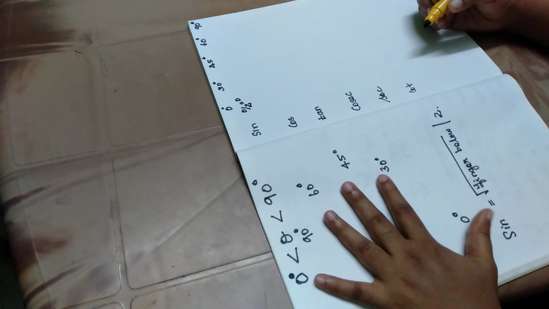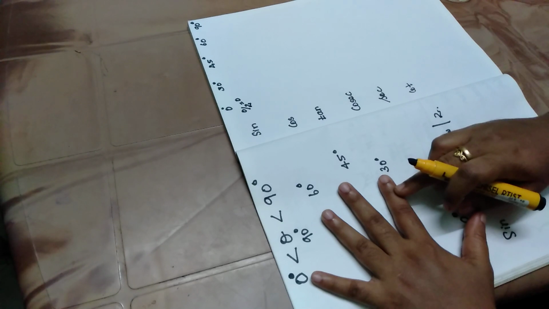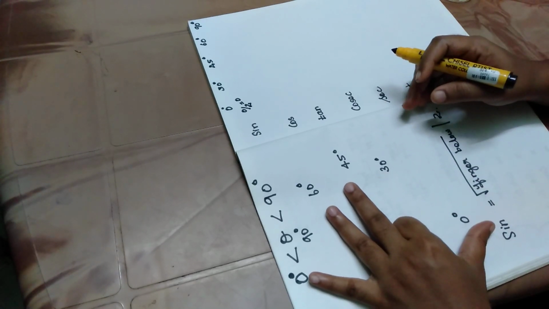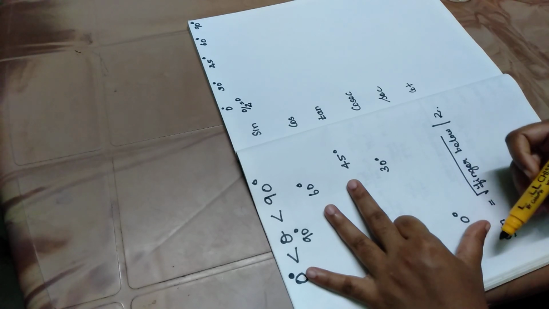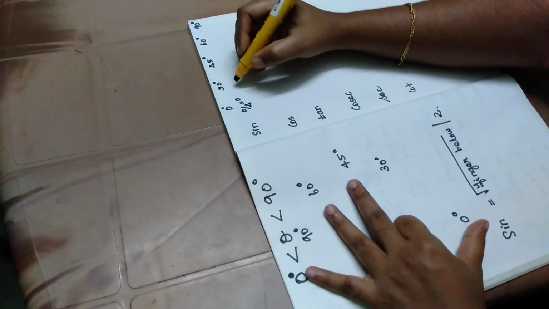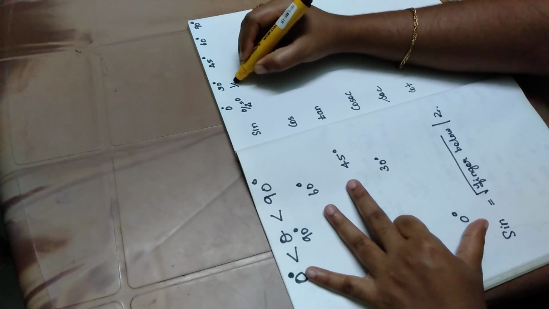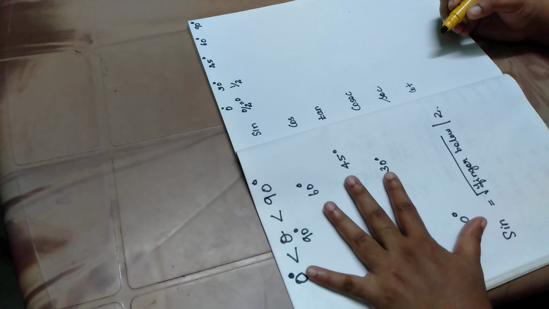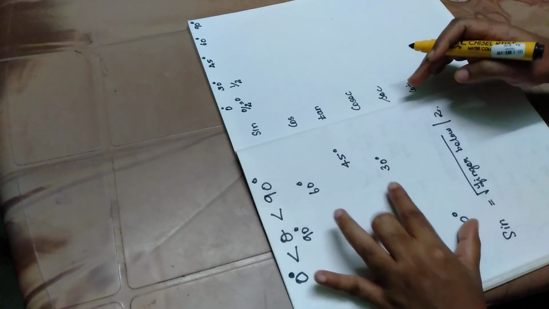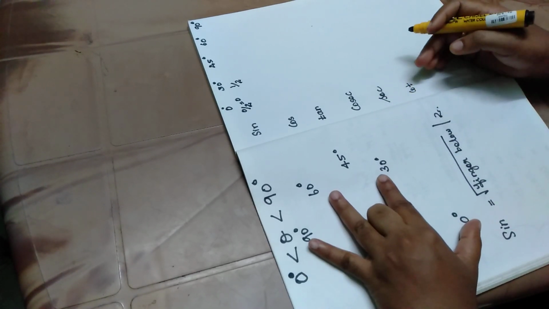Now, next 30 degrees. Fold the 30 degree finger. Now come to your formula: the finger below, divided by 2. How many fingers are below? That is 1 divided by 2. Next, 45 degrees, the middle finger.